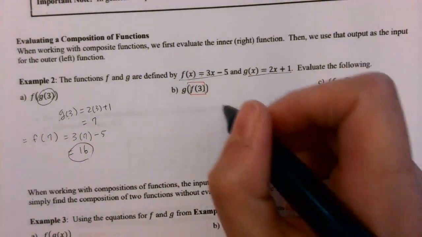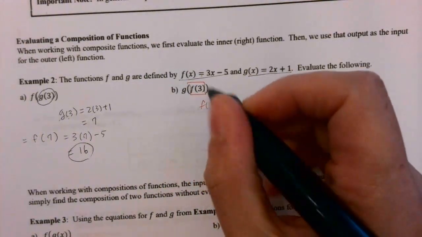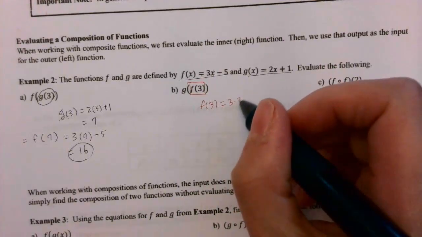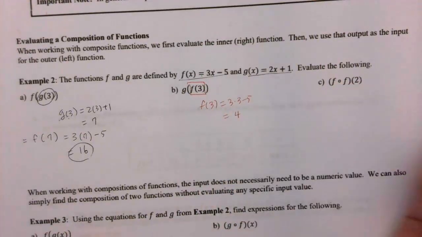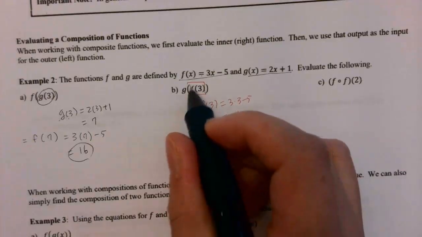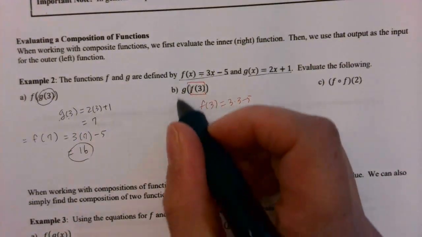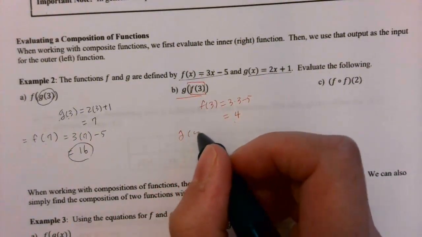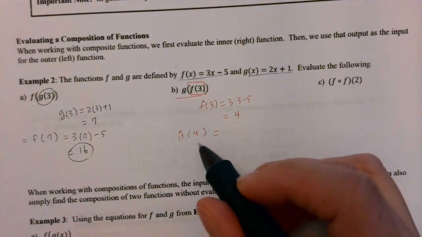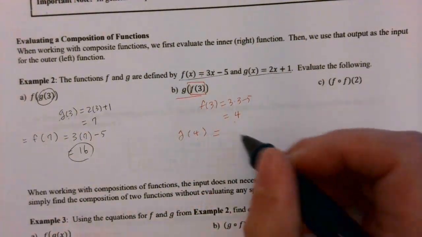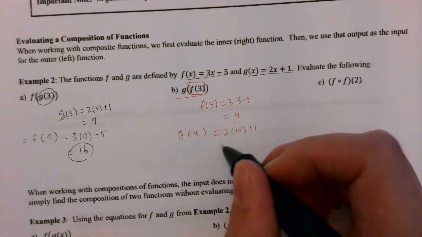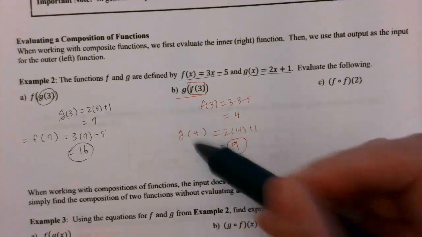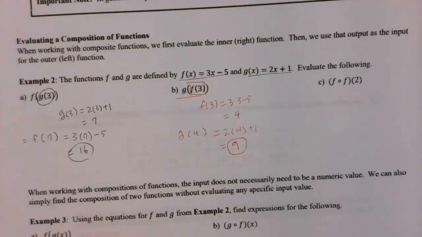Start from the inside. We're going to start with the f of 3. What is f of 3? Take that 3, plug it into where the input goes. 3 times 3 minus 5 is 4. I am saying that f of 3 is 4. So this whole problem becomes g of 4. How do you find g of 4? Your input goes here. Honestly, the worst thing you can do is mix up your functions, right? So make sure you're using the correct function, because this one has 2 of them.